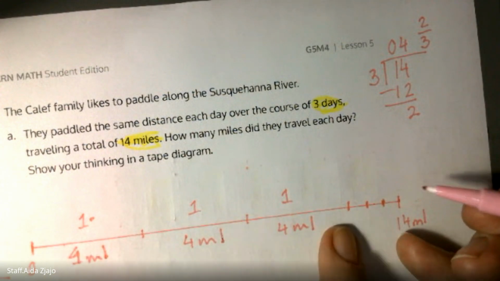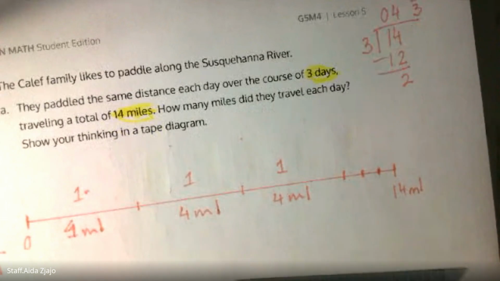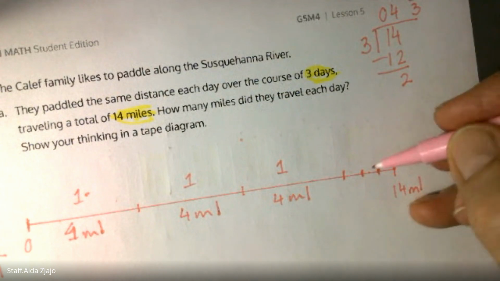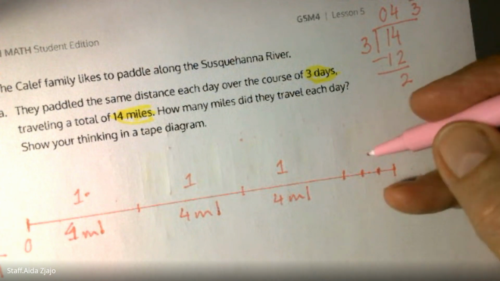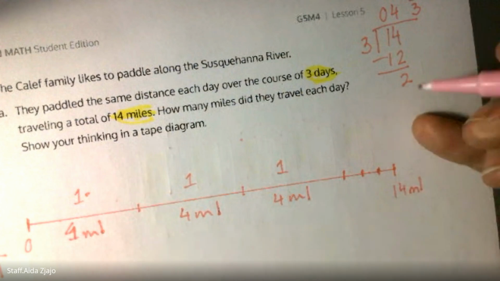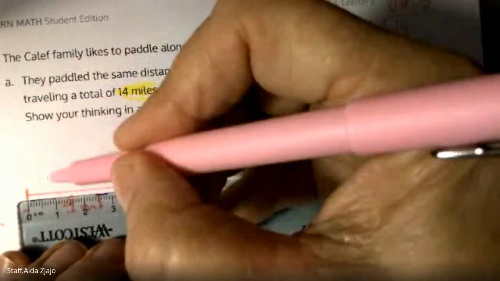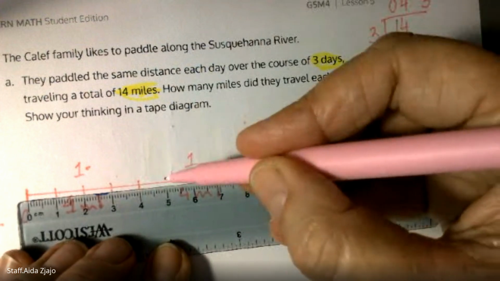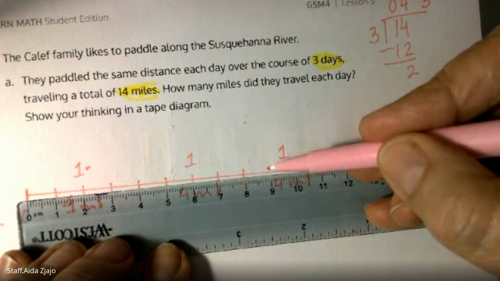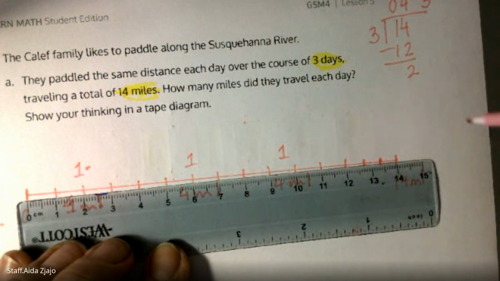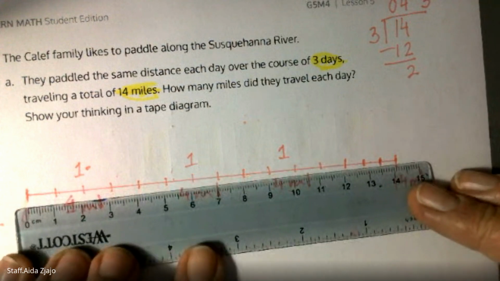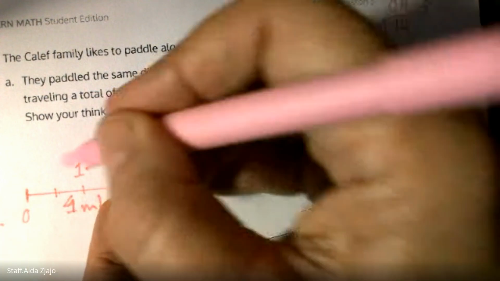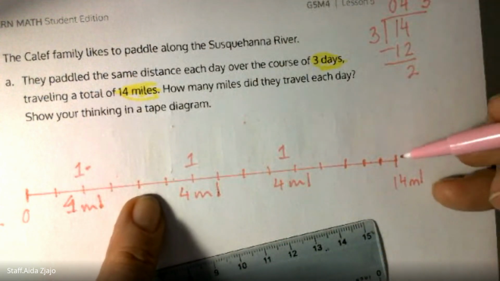So 1 and 2/3 of the next one. If you think about this, this would be the 14 miles. So 4 of them. Hold on. 1, 2, 3, 4. 1, 2, 3, 4. Okay, and then that would be a 3. 1, 2, 3, 4. That's 1 day, and then 1/3.